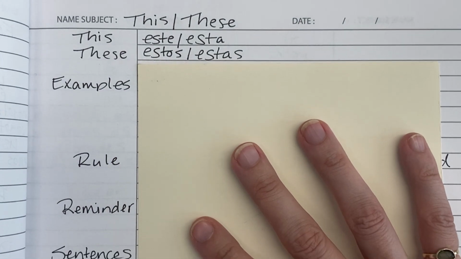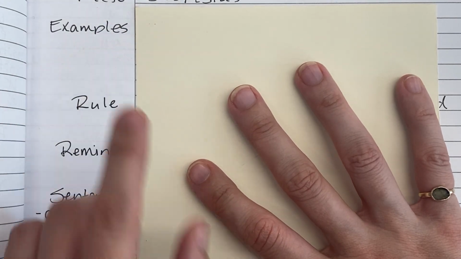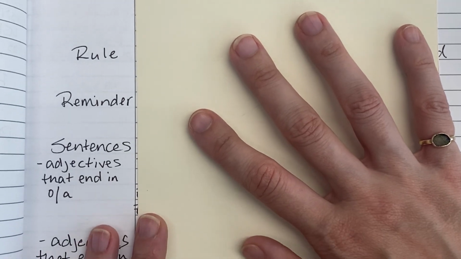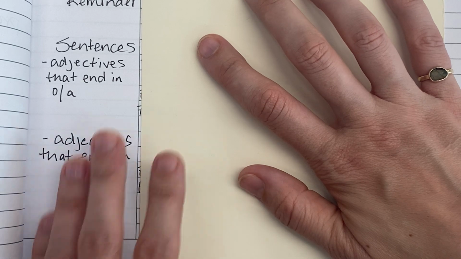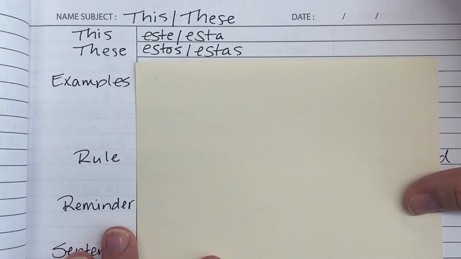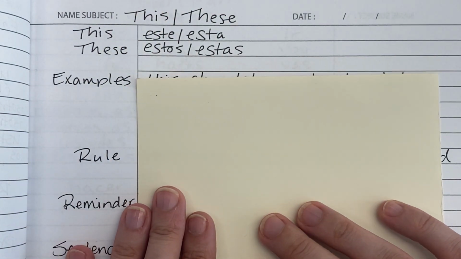In the rest of the video, we're going to see examples, and we're going to look at the rule for how to use the words este, esta, estos, or estas. A little reminder, and then we'll look at these words in the context of full sentences. All right, so here are some examples with these demonstrative adjectives.